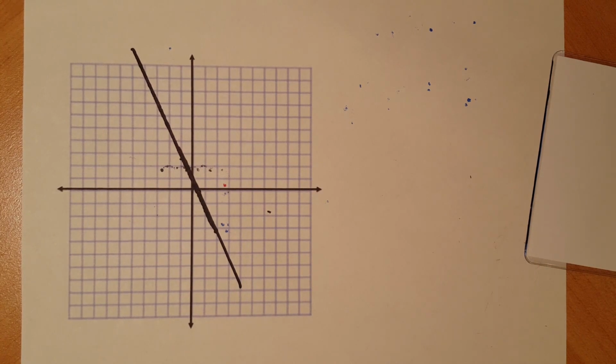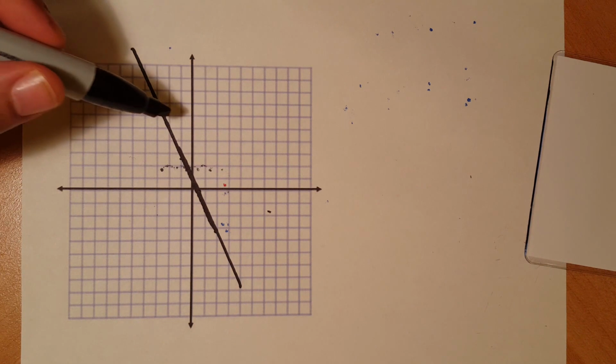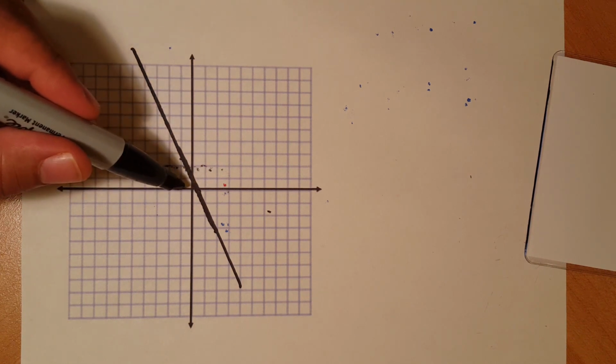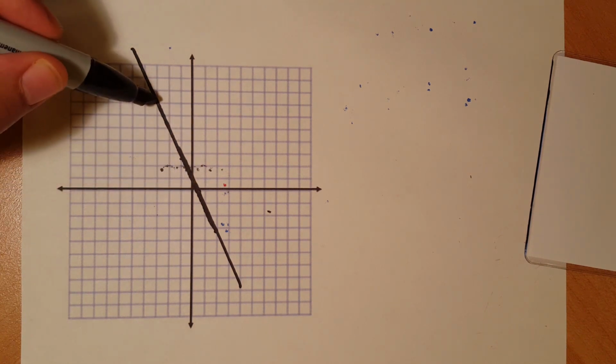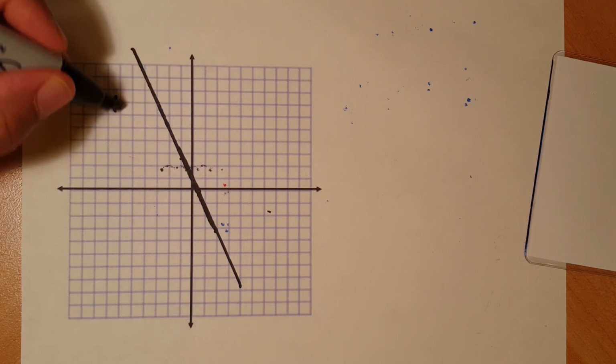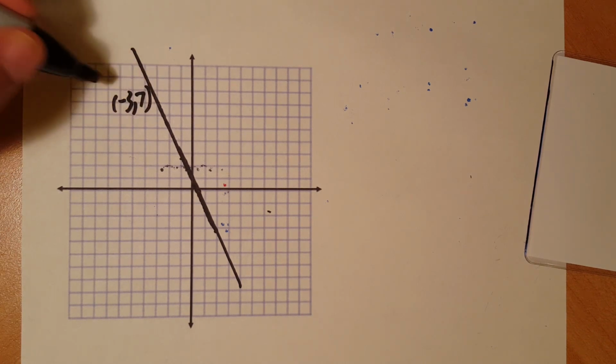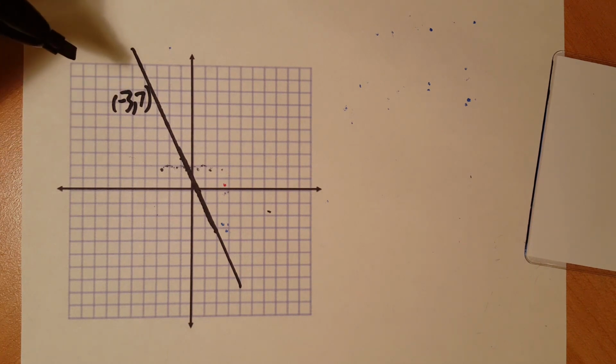All right, so now we're going to take a picture of a graph and we're going to write the equation of that line from the graph in point slope form. And so what we'll do is we'll have our first point, which is right here, -3 and +7. All right, and I have to figure out the slope.